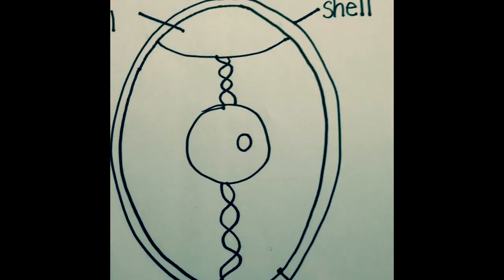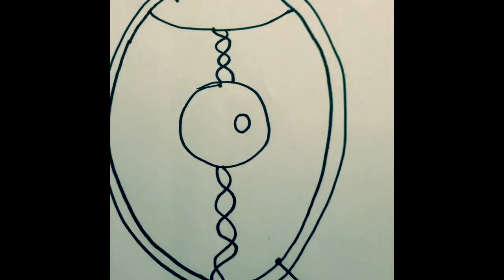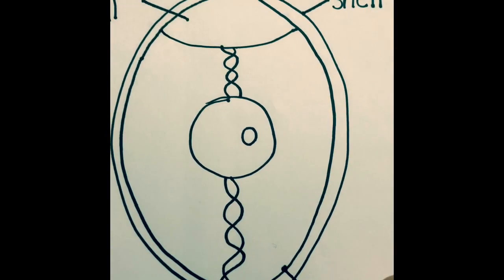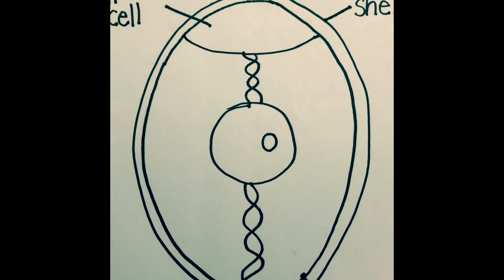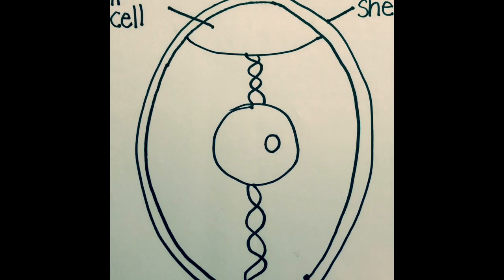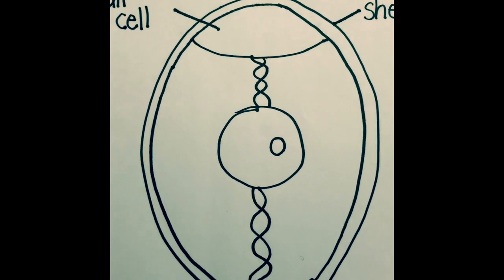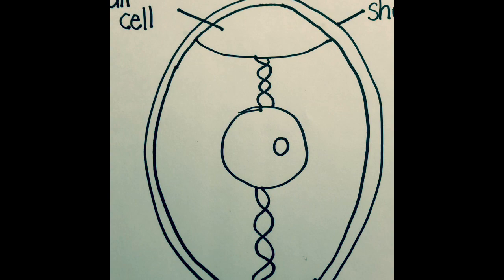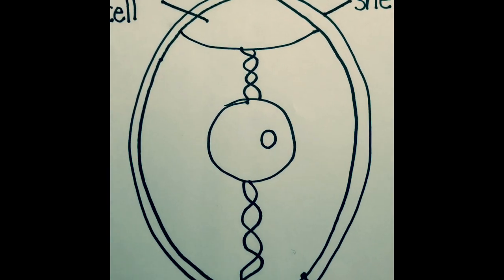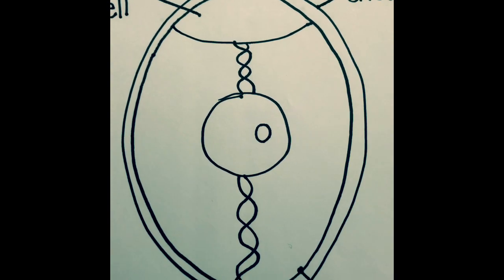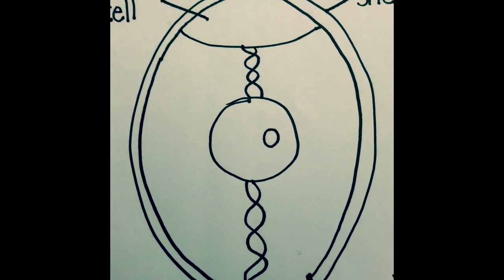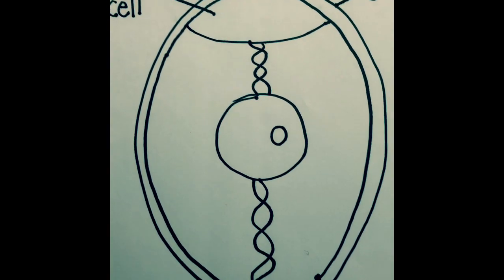Membrane. Two syllables. So let's sound out mem. M, m, e, m. E sound. And another M. Membrane. Brain begins with a blend. B-R.